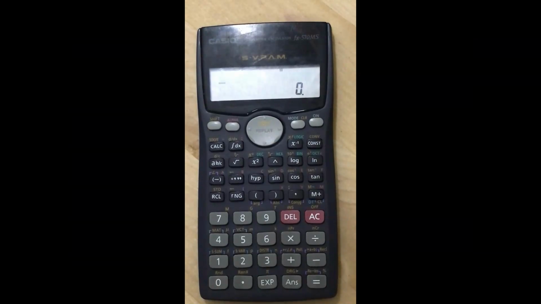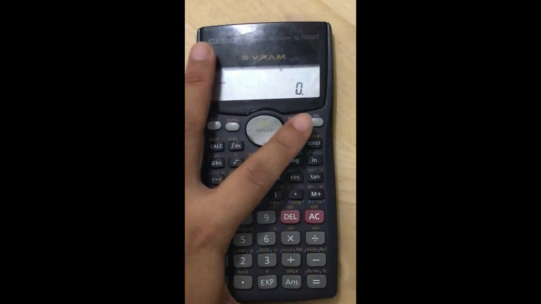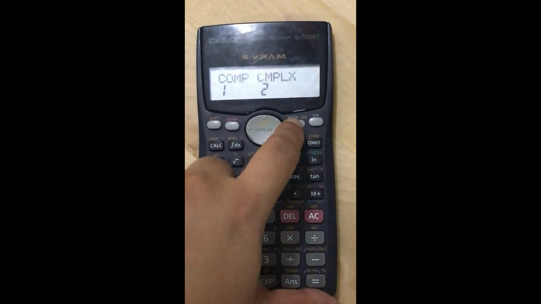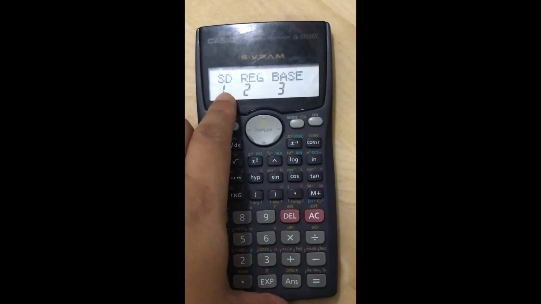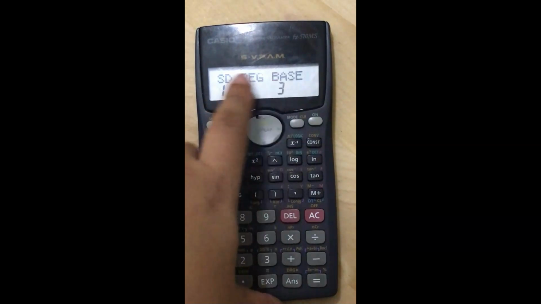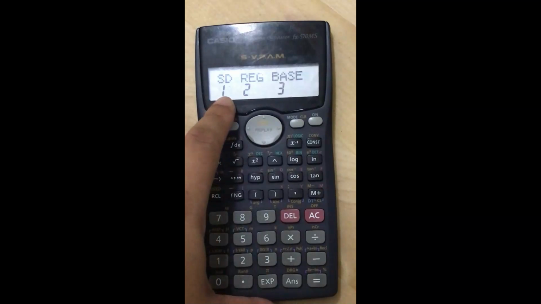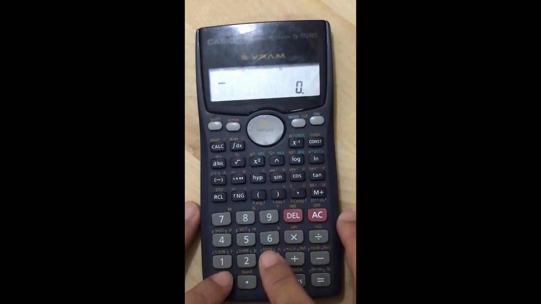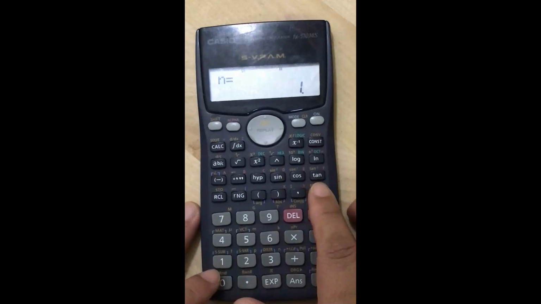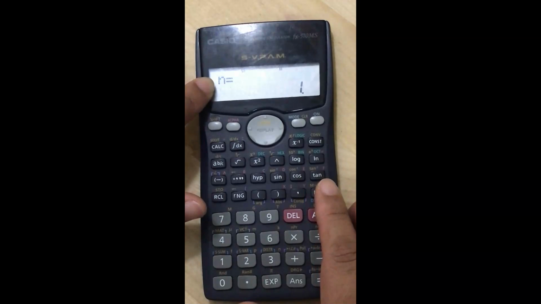When you have your data, the first thing you need to do is make sure your calculator is in standard deviation mode. So you press mode 2 times. Here you can see the first one is SD, which is standard deviation, then regression, and so on. We will use number 1 here, so press 1. My first data is 30, then press plus. N equals 1, which means you have inserted the first data.